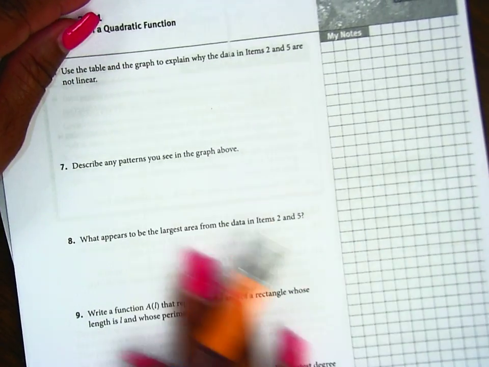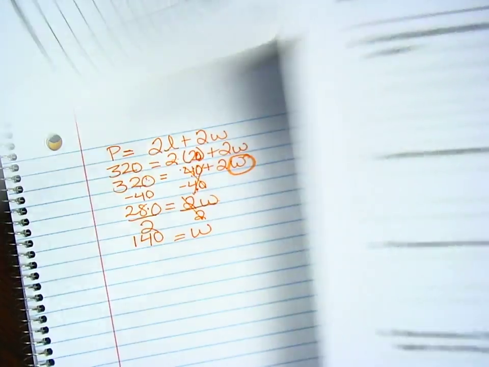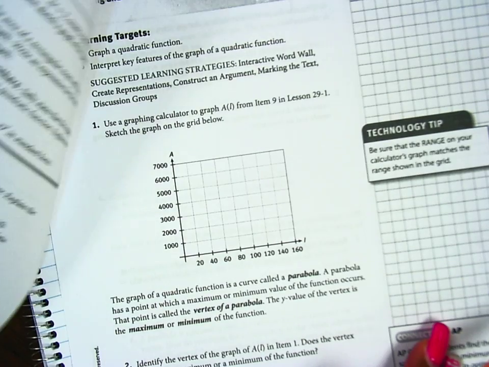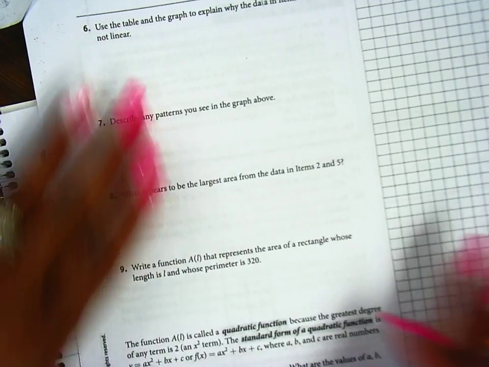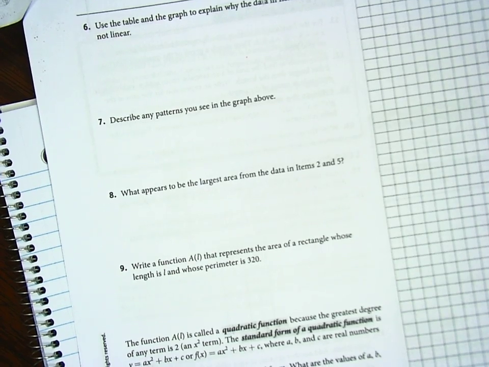This right here, page 424, actually start on 423, 424, 425. You will be doing this by yourself with me facilitating the class.